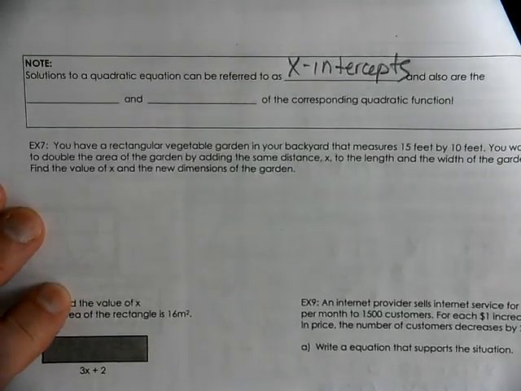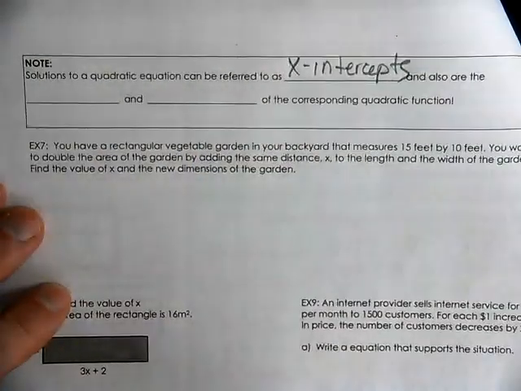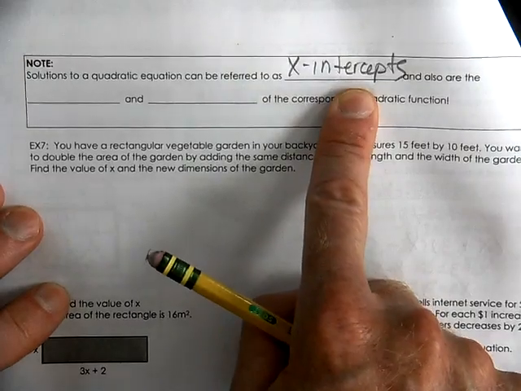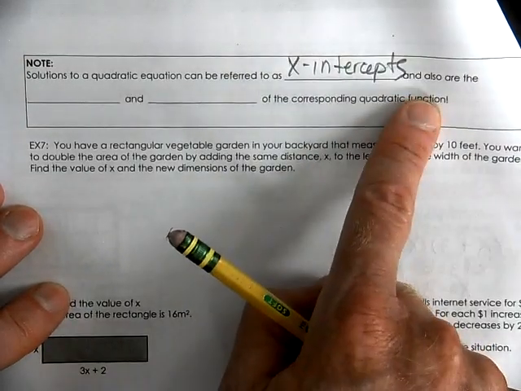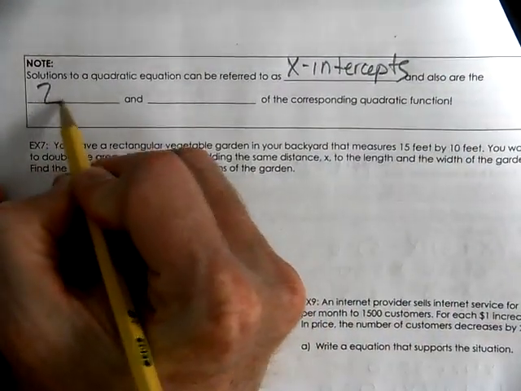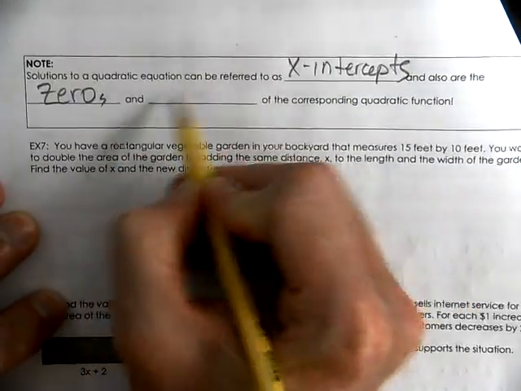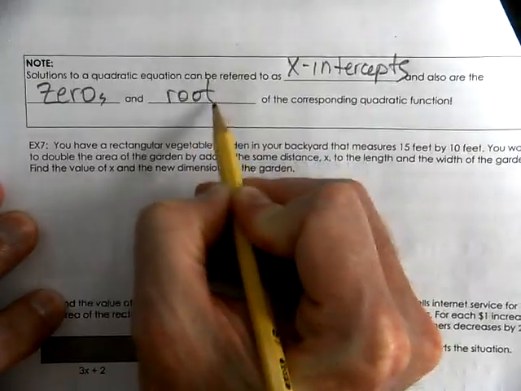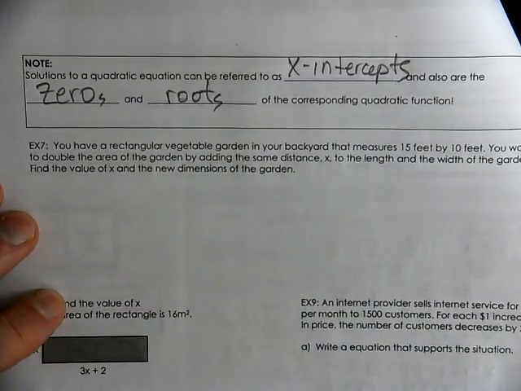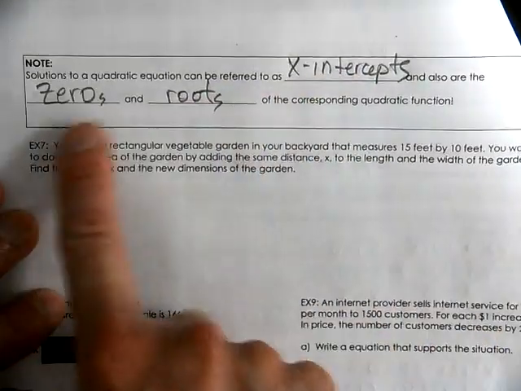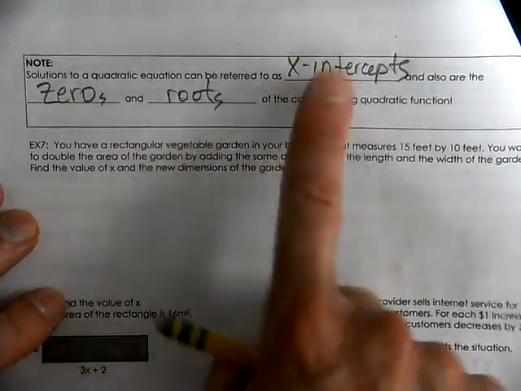Those are solutions to a quadratic, or x-intercepts. We can also call those zeros and roots. So on your final exam, you might have the question, which word does not belong?